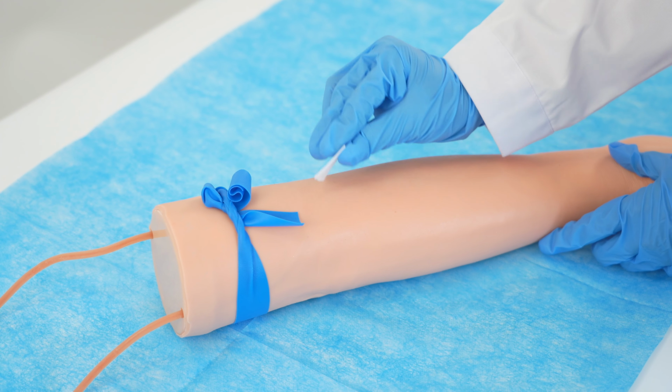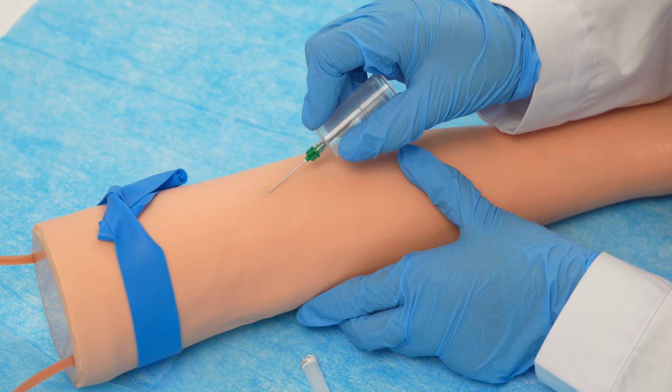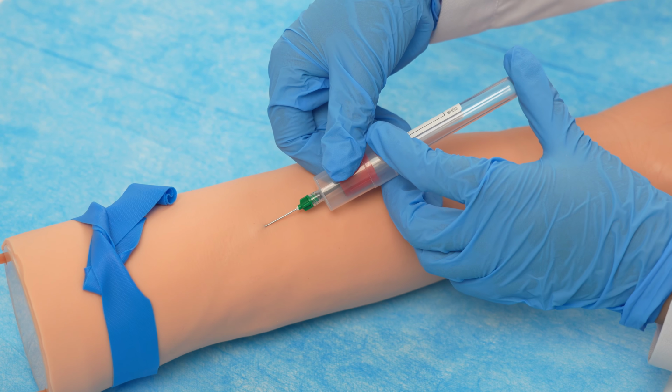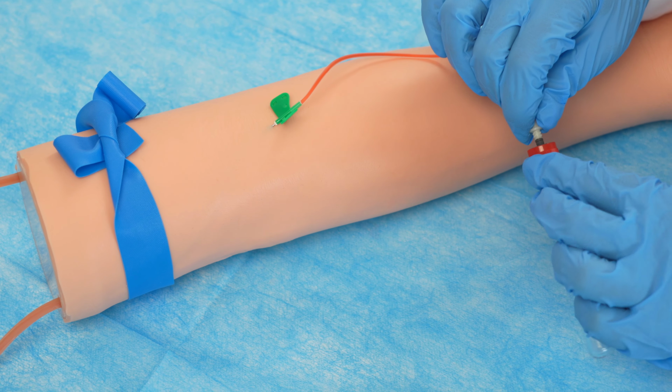Once the arm is adjusted, clean the site with an alcohol pad and draw blood using the phlebotomy needle. Repeat the practice with all 3 vein positions, focusing on accuracy and technique.